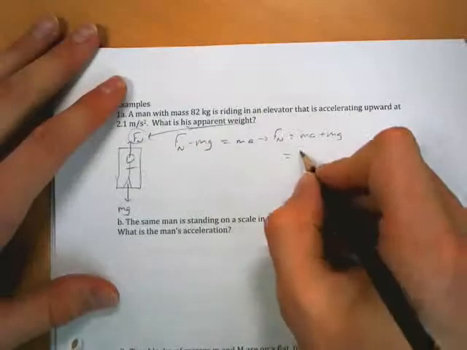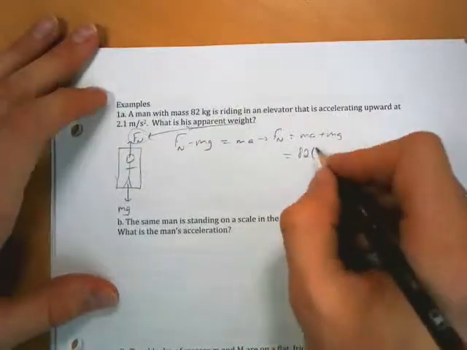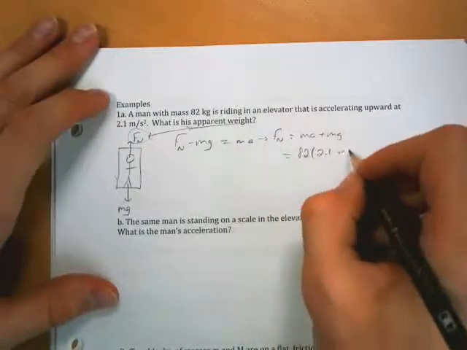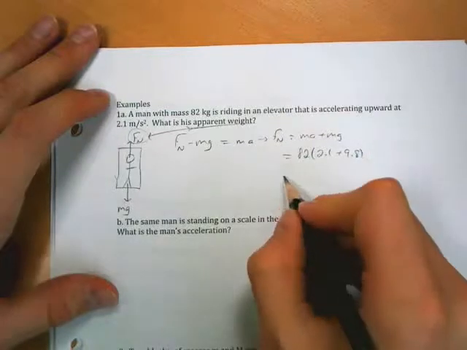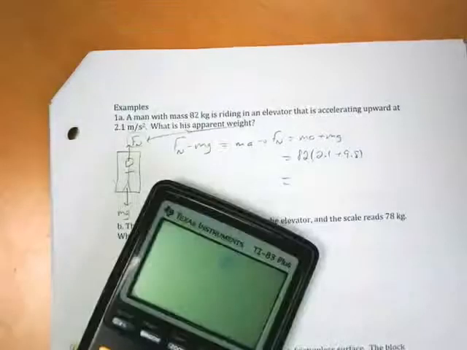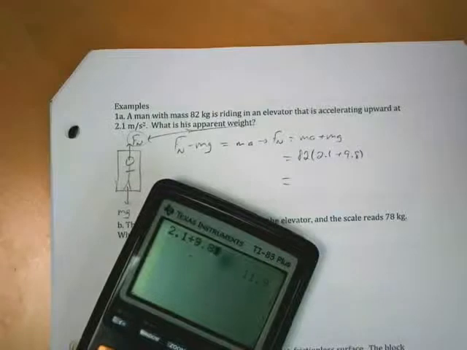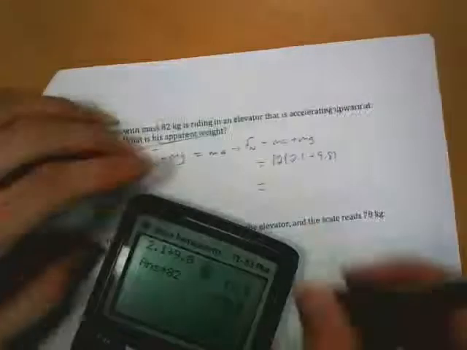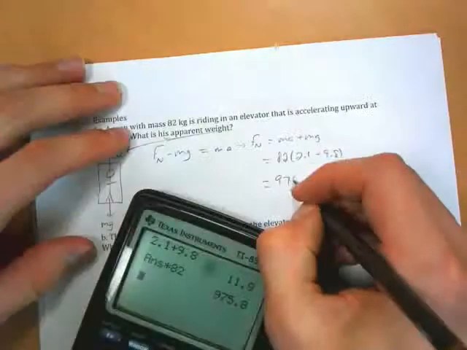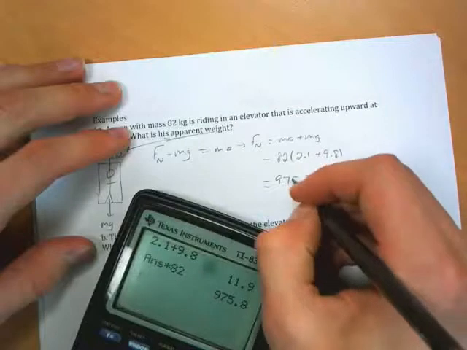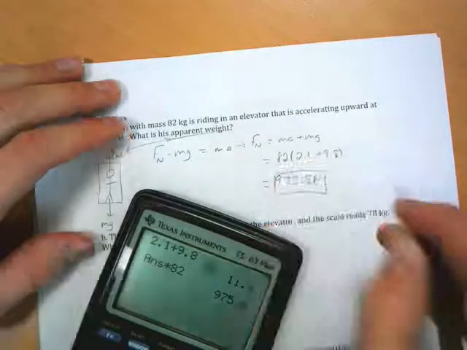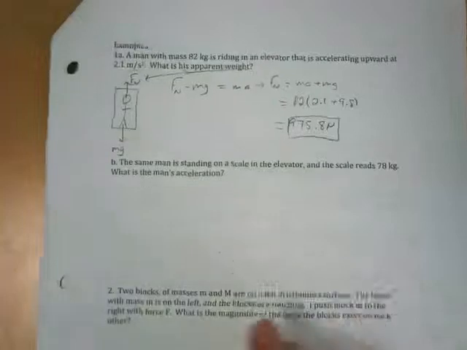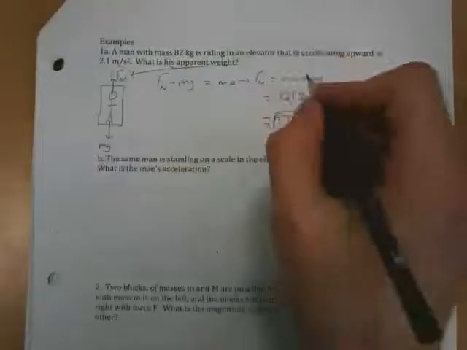So when we plug this in, 82 times the quantity 2.1 plus 9.8. Factor that, and we can then calculate normal force, which comes out to be 975.8 newtons. And that is this man's apparent weight in the elevator.